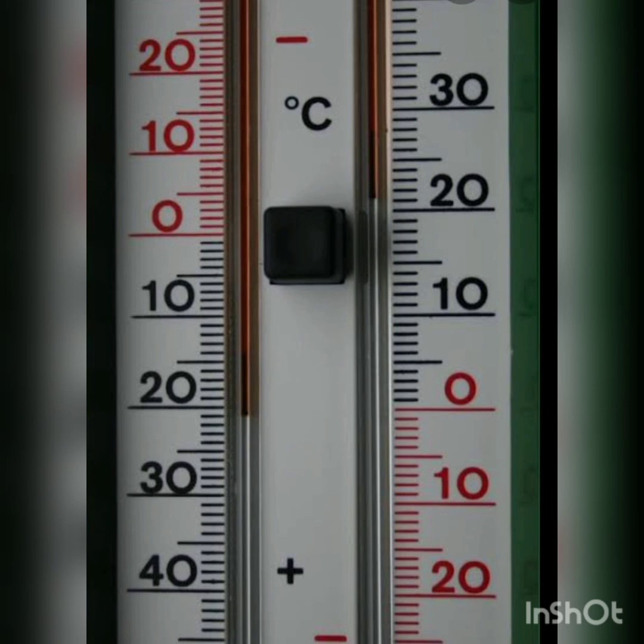See here, the minus sign is given. It shows the minimum temperature of the day, and the plus sign shows the maximum temperature of that day. So it tells us both the minimum and the maximum temperature of the day. It's an easy way of finding the maximum and minimum temperature of the day, but it doesn't tell the temperature which is now.